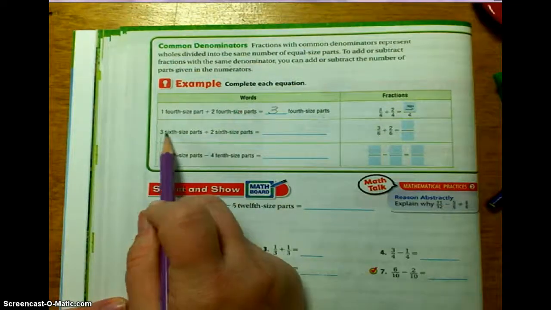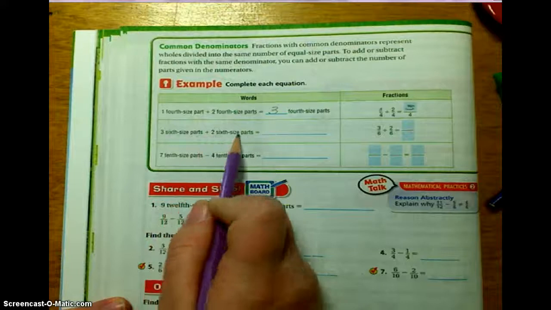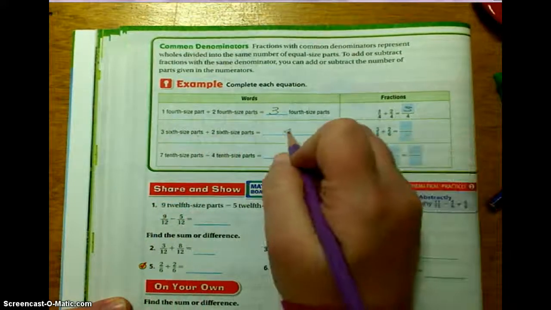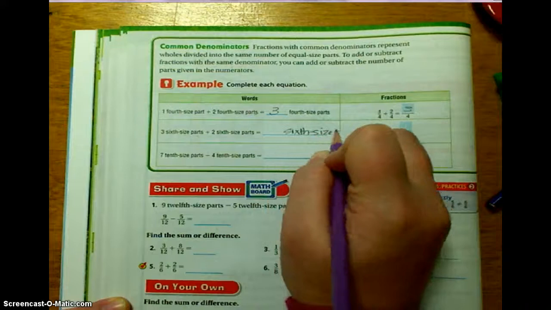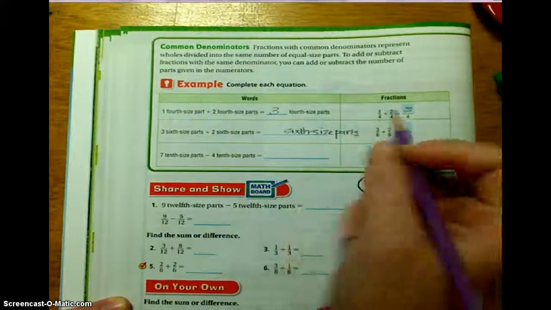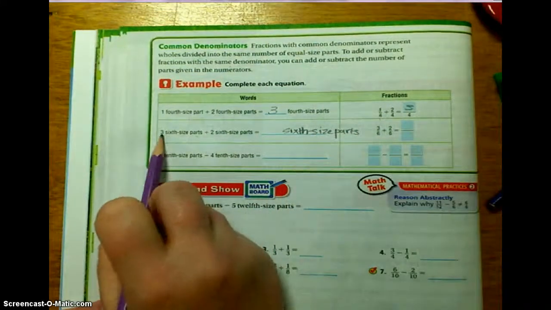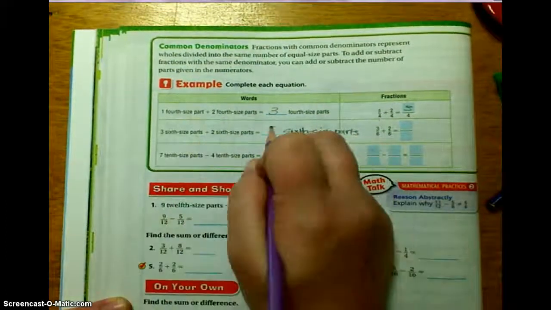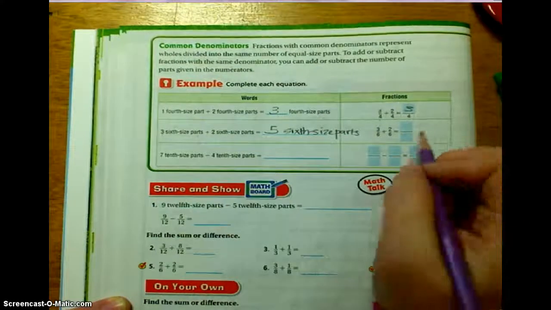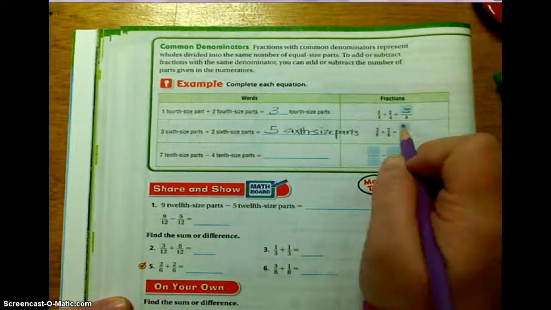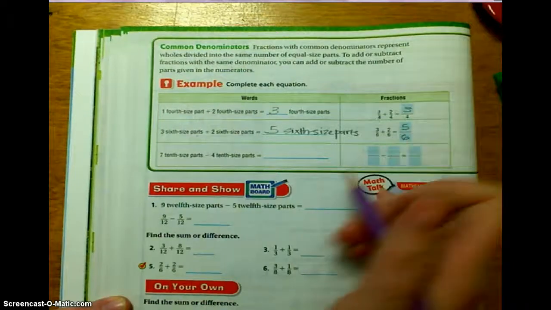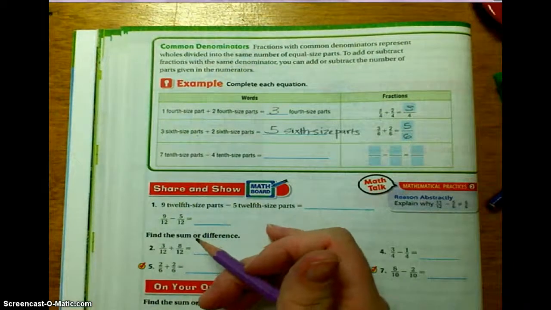Okay, so we can do the same thing with this one to complete the equation. 3/6 size parts and 2/6 size parts. Well, the size of the part's not going to change, so I'm going to go ahead and write 6th size parts, but the number of them is changing. So 3 plus 2 is 5. So now I have 5/6 size parts. And in the equation, that looks like 3/6 plus 2/6 equals 5/6. Okay. Now the last example.